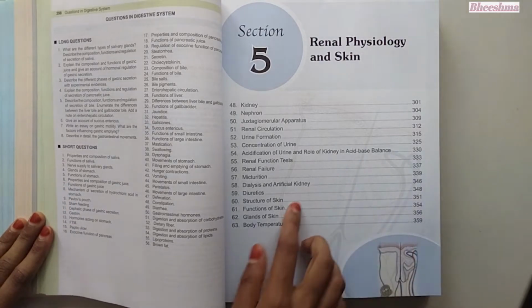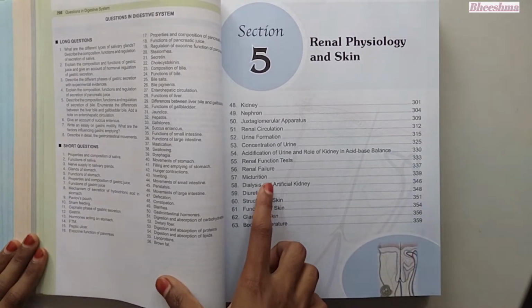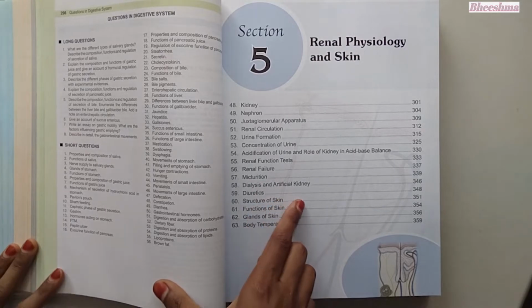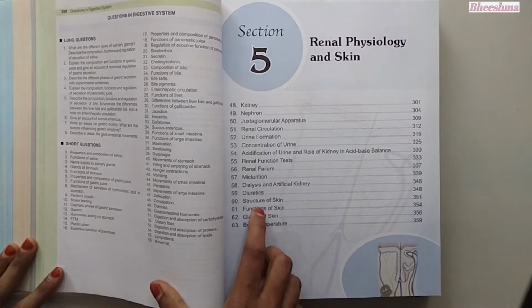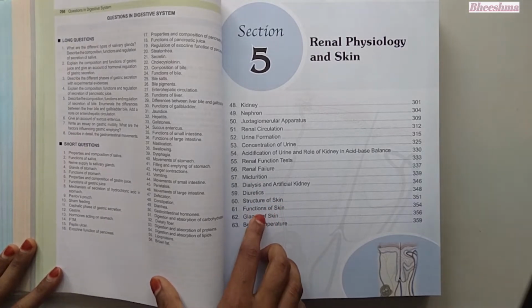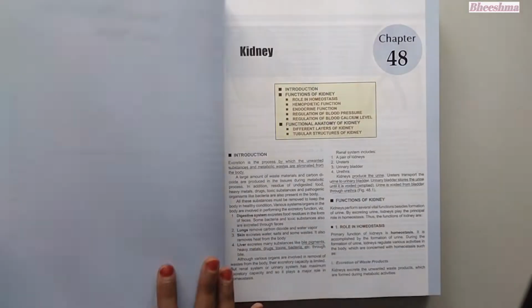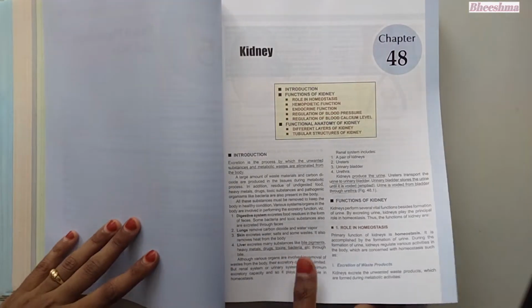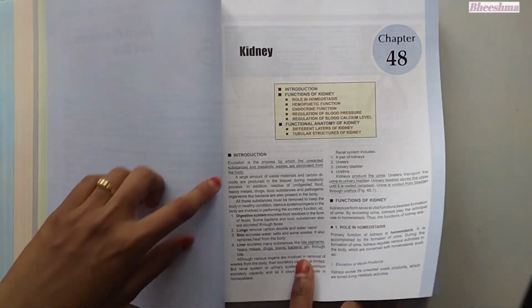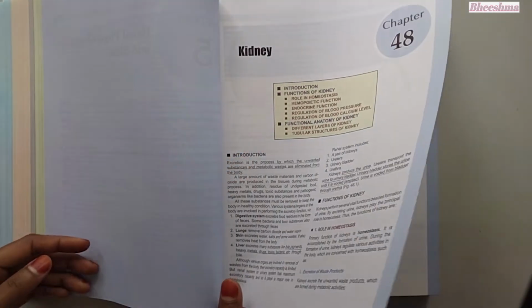in acid-base balance, renal function test, renal failure, micturition, dialysis and artificial kidney, diuretics, structure of skin, functions of skin, glands of skin, body temperature. Here the first, the functions of kidney, role in homeostasis, all those things.